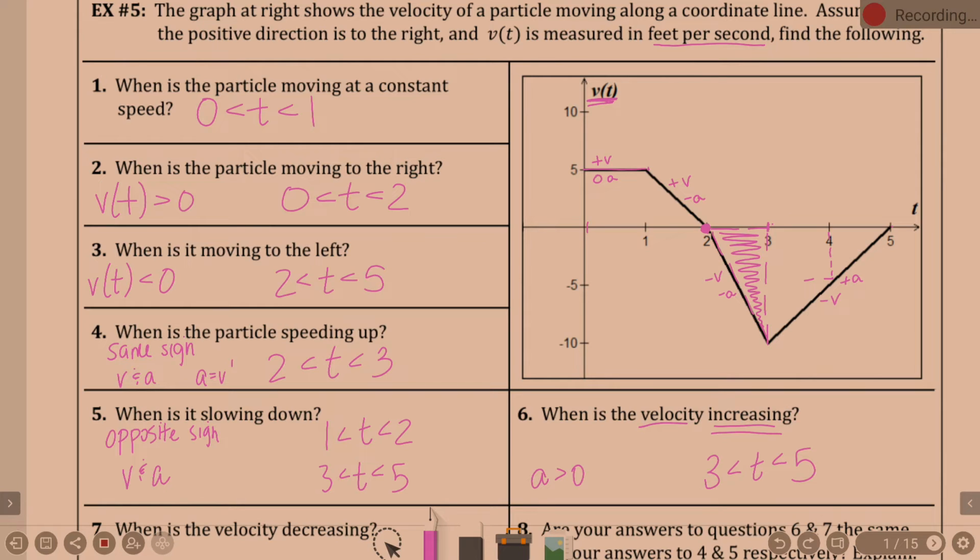So when is my particle moving to the right? 0 to 2, when velocity is positive, so from 0 to 2, yes? How far does it go? We haven't gotten that far yet. But when is it going to arrive there? 2 seconds, at t equals 2, right? Now, how far does it go?